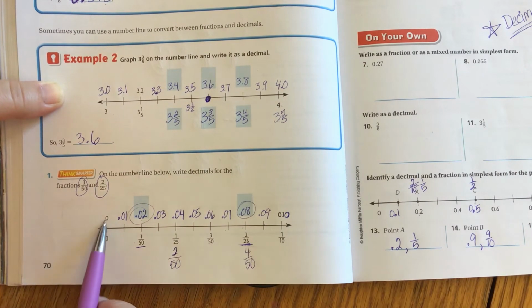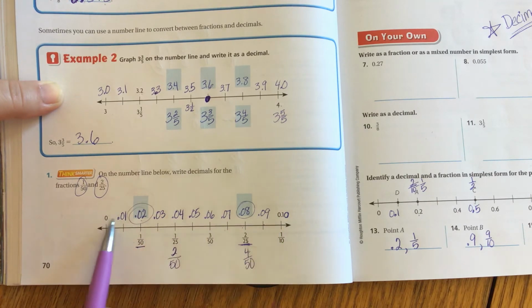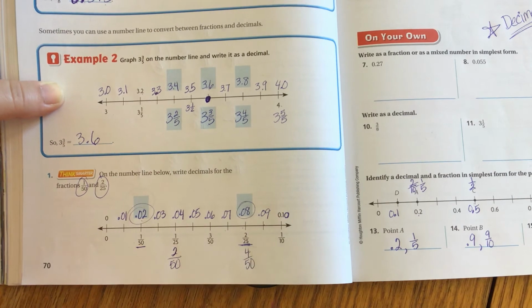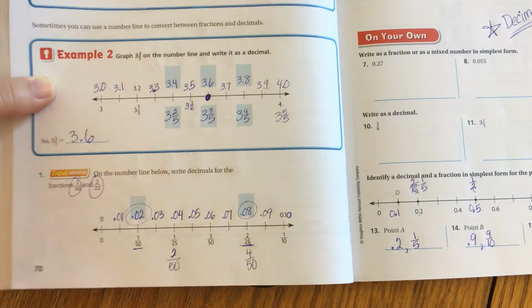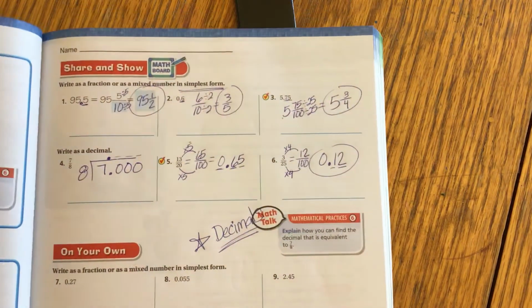And at the top we just started with 0 and going to 0.1. So it's going to be 0.1, 0.2, 0.3, and so on until we get to 0.10 or 0.1.